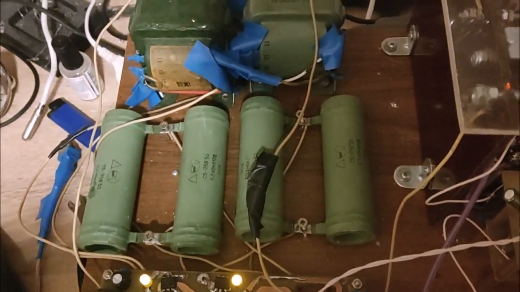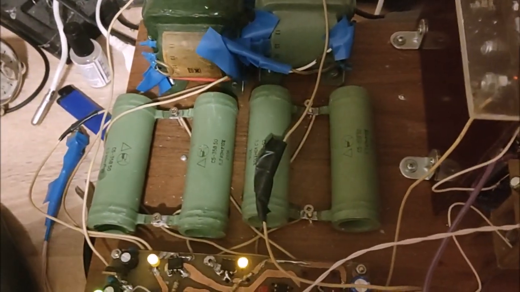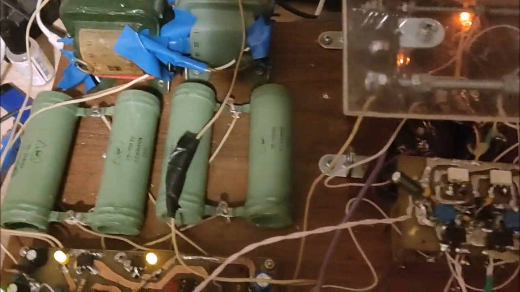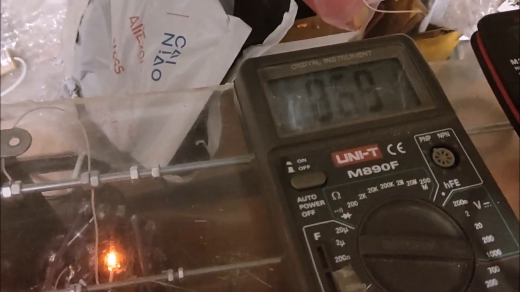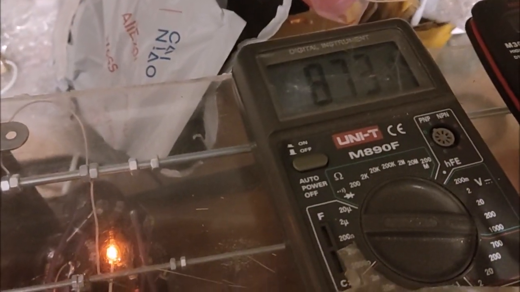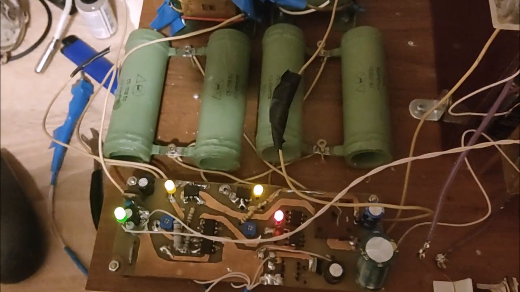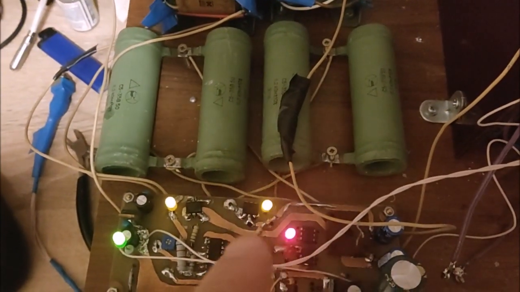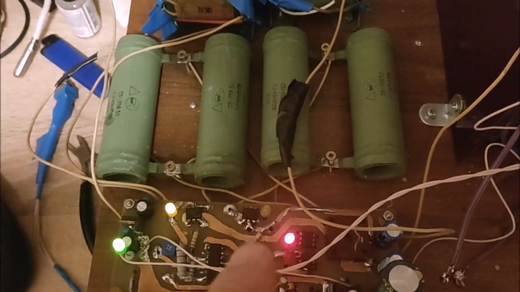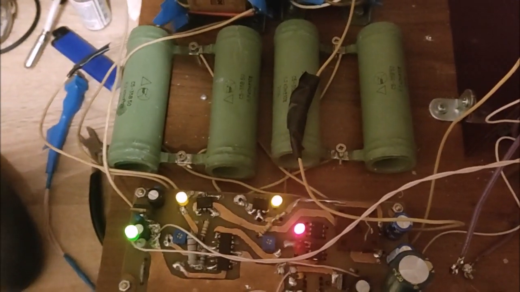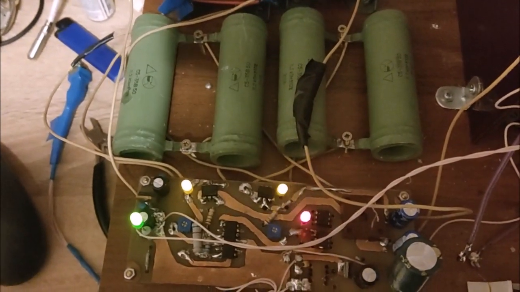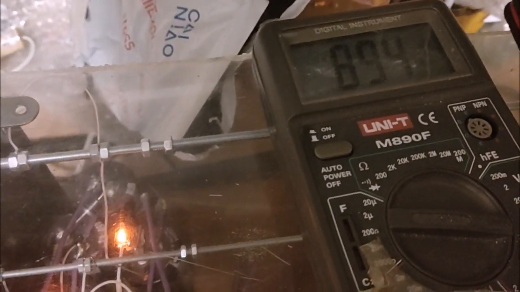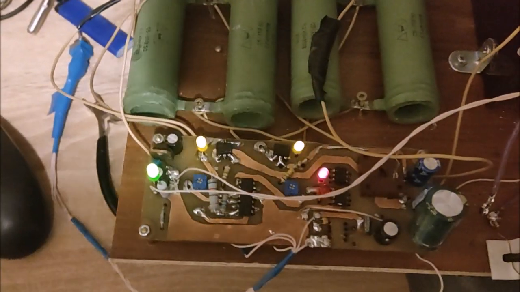Maybe I should use half of them. Okay, now we are near our aim. One of the branches is near its threshold. Yes, you see that the optopair begins blinking. The voltage is close to 900.